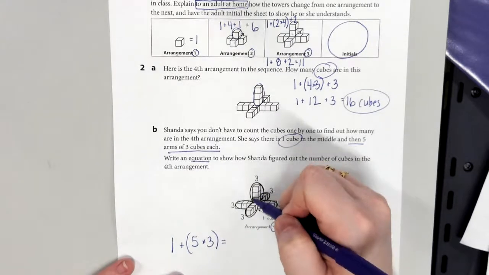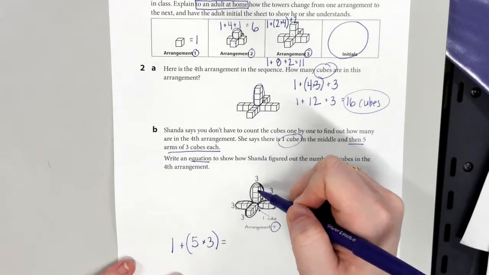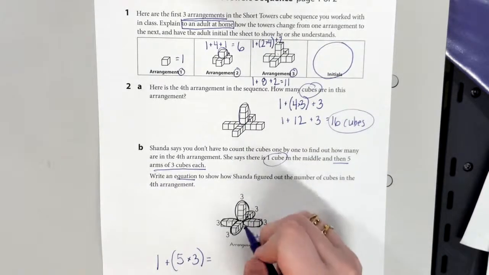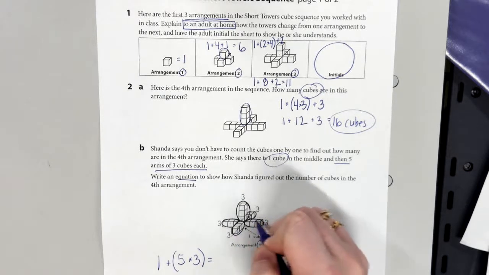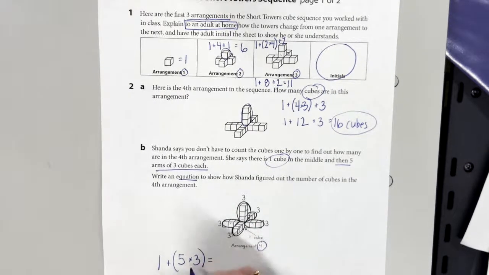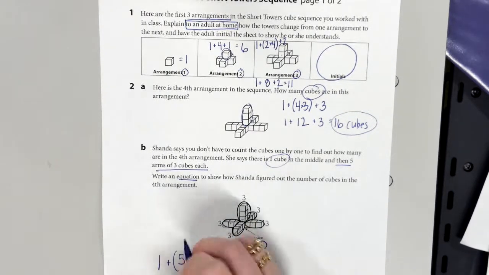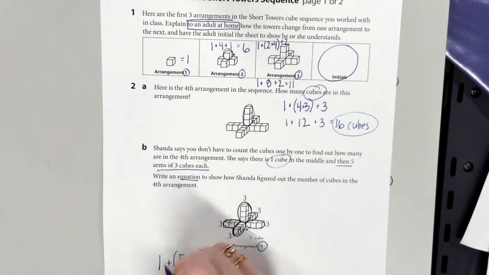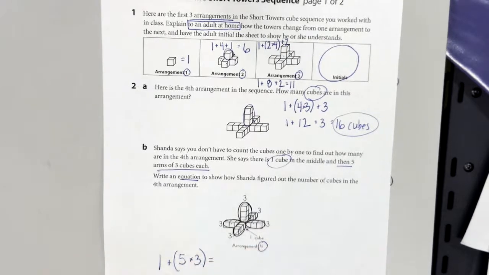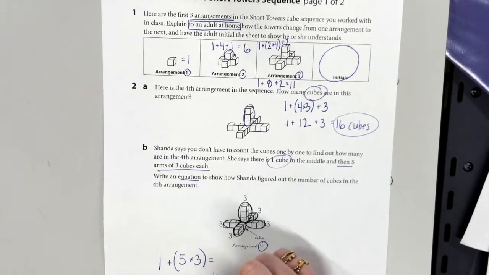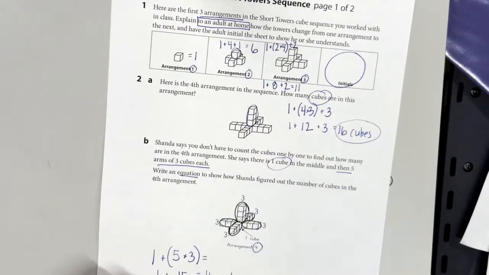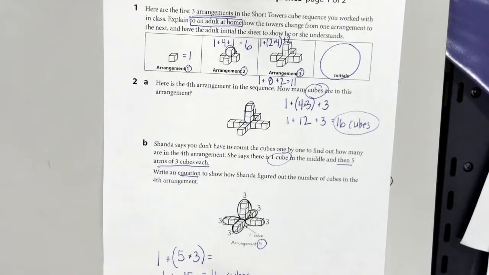And since we counted this as an arm, we don't have to add it on at the end like we did in the other equation. So I have that 1 hiding, and then I have 1, 2, 3, 4, 5 arms of 3. 5 times 3 is 15. And I have to make sure that I add that 1. And again, we came up with the same answer up above that Shanda used. We just showed it using this type of equation.